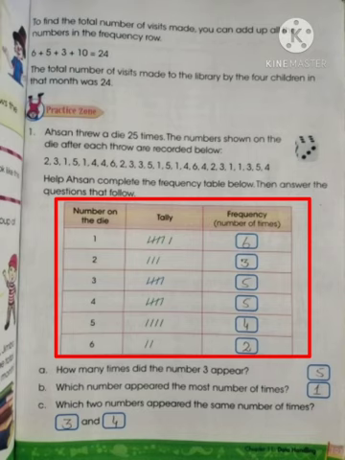So first we will write the frequency for 1. For that we just need to count the tally marks. So for 1 here are 1, 2, 3, 4, 5 and 6 tally marks. So we will write the frequency 6. Next is 2. For 2 here are 1, 2 and 3 tally marks. So we will write the frequency 3. Next is 3. For the number 3 here are 1, 2, 3, 4 and 5 tally marks. So we will write frequency 5.